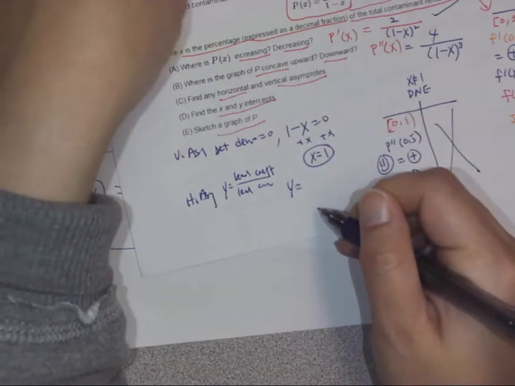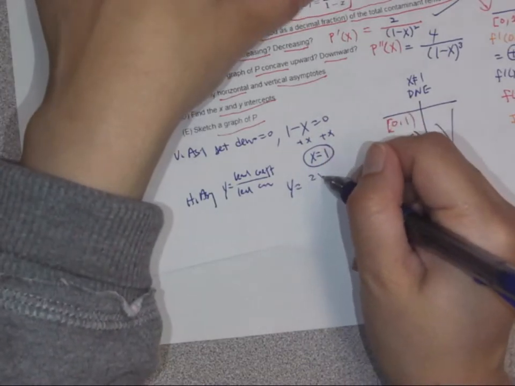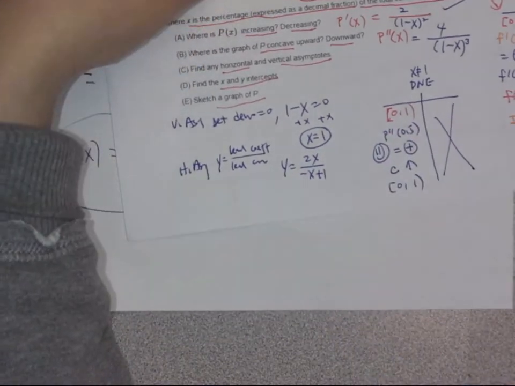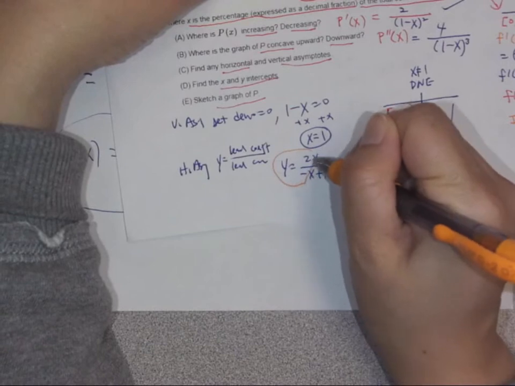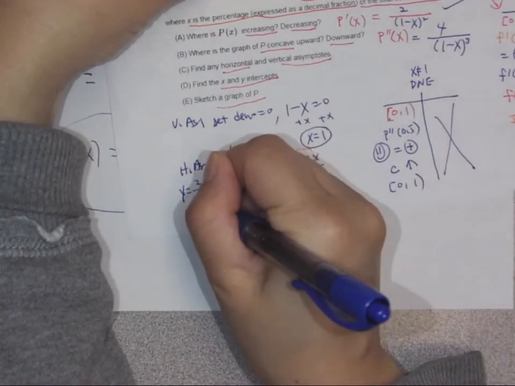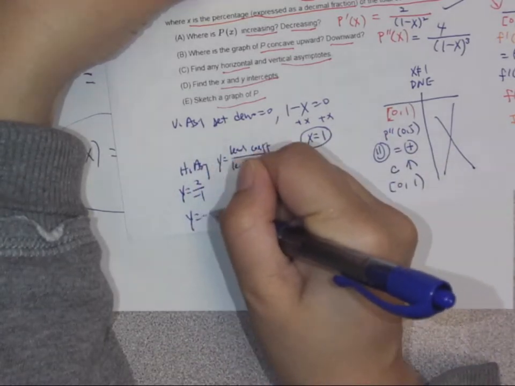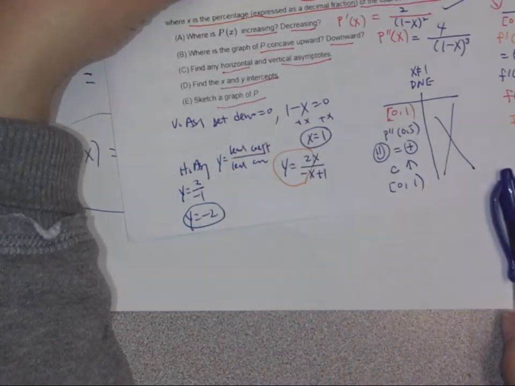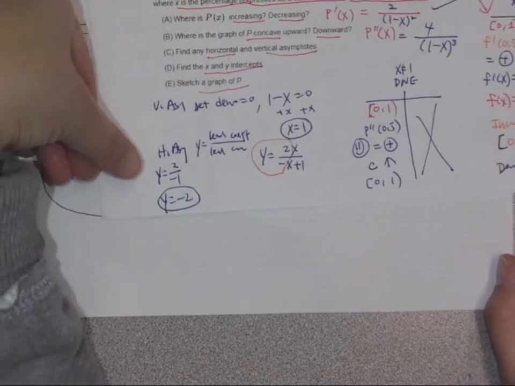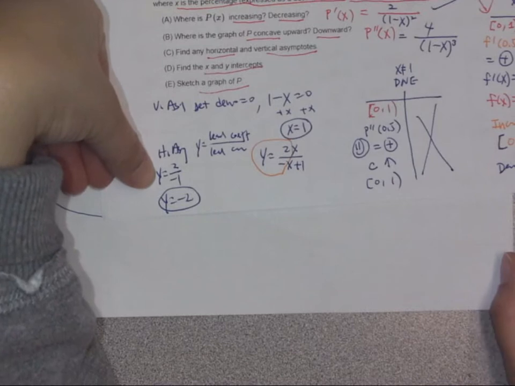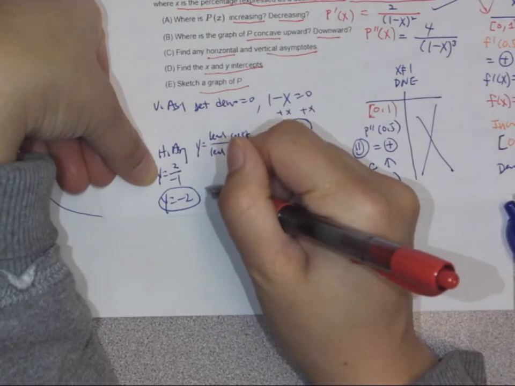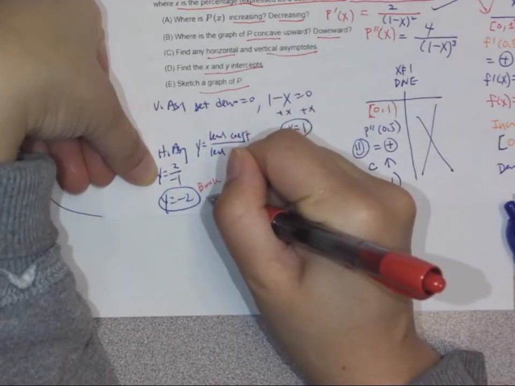So this is 2x over negative x plus 1, basically. The horizontal asymptote is going to be y equal to 2 over negative 1, which is y equal to negative 2. Your books say none because after we graph this, it is not on the scale. So the book will say none for this.